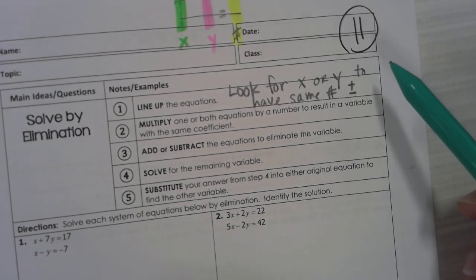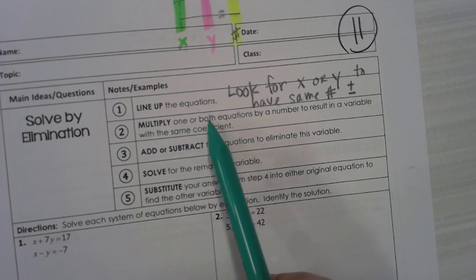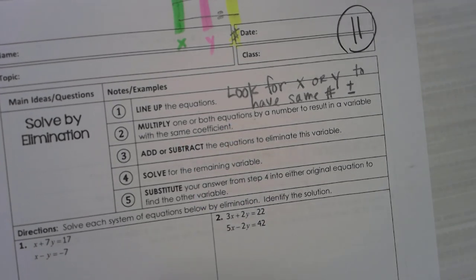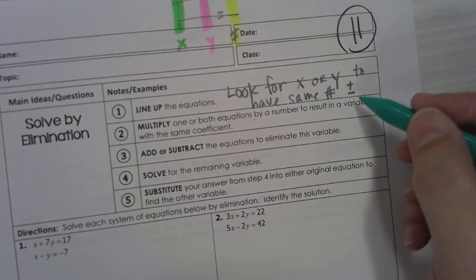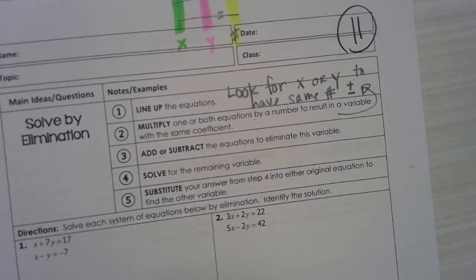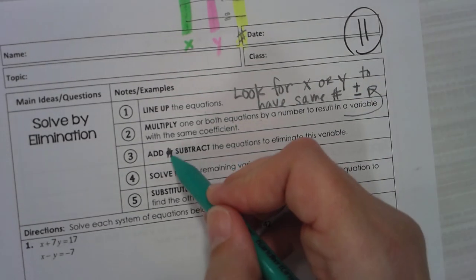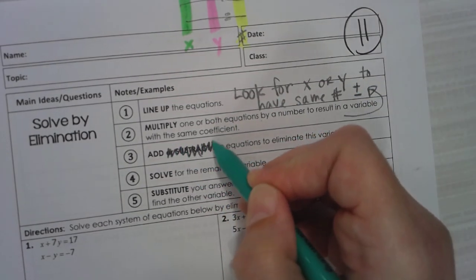If we don't have that, then we're going to multiply one or both of our equations by something so that we will get this, where the variable has the same number in front of it. Okay? And then once we're ready to do that, then we're going to add. I don't like to subtract on this.